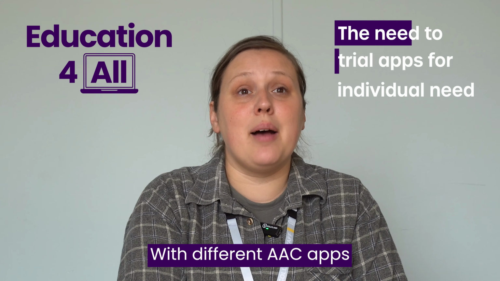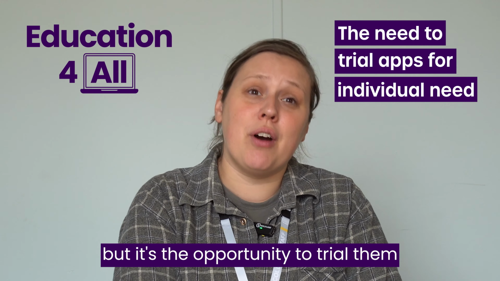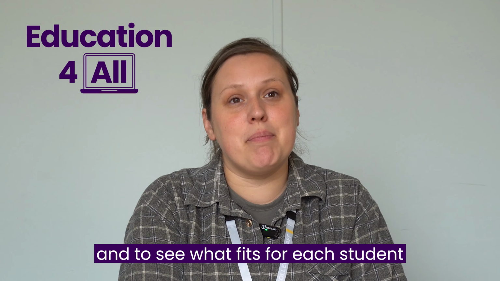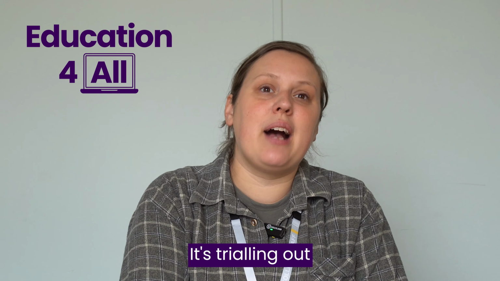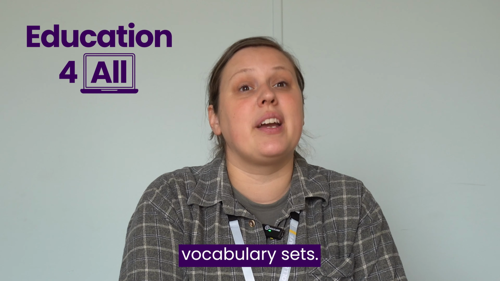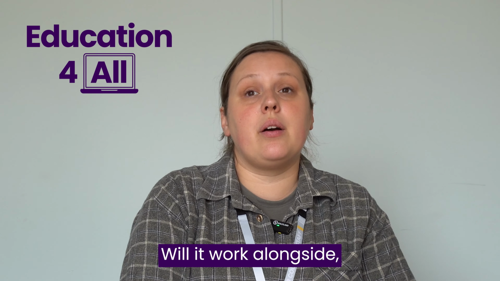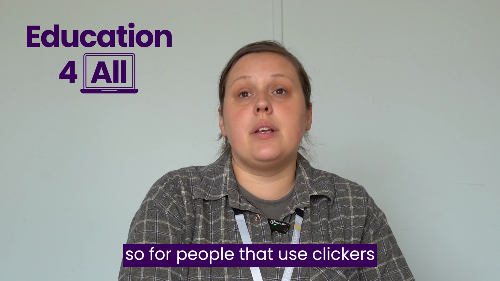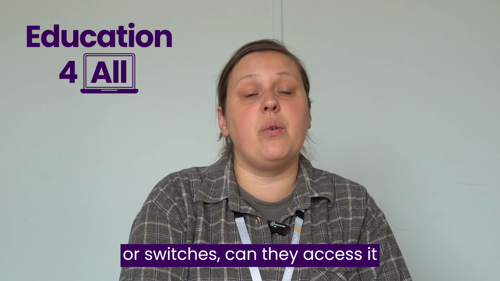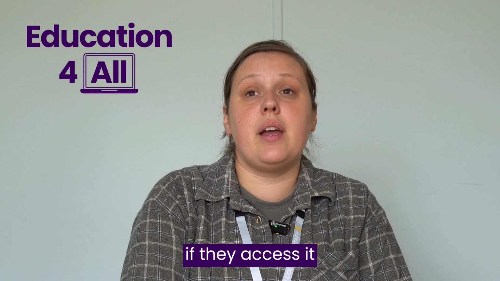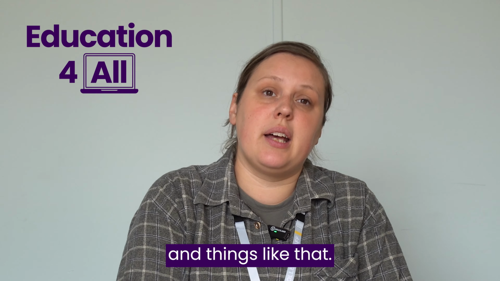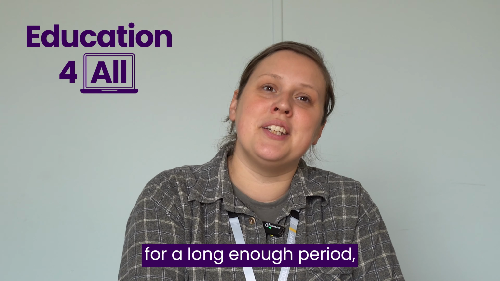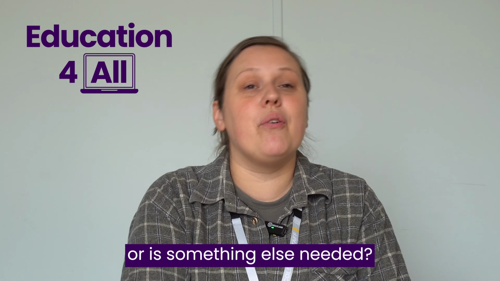With different AAC apps, there's brilliant ones out there, but it's the opportunity to trial them and to see what fits for each student, because I think there's not really a one-size-fits-all approach. It's trialling out different devices and different vocabulary sets. Will it work alongside, so for people that use clickers or switches, can they access it? And also, if they access it using different technology to open the computer, how can they load it up and things like that? But it's being able to trial them for a long enough period to then say, does that fit the student or is something else needed?